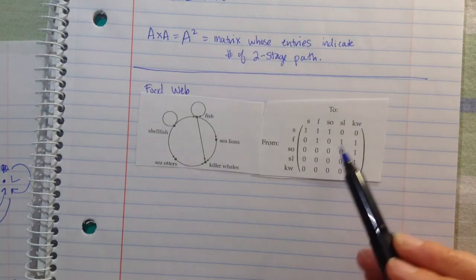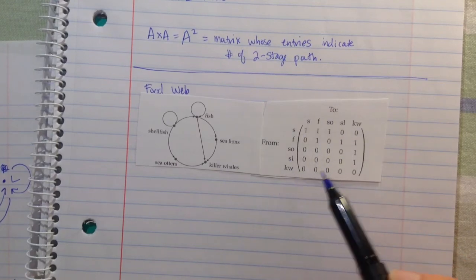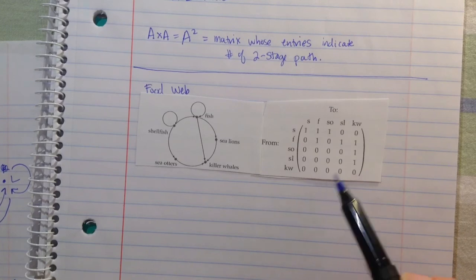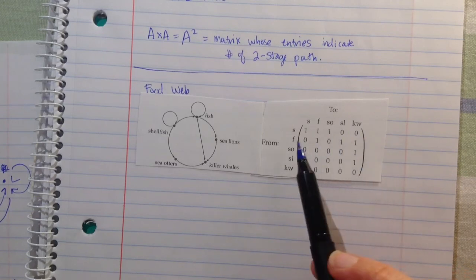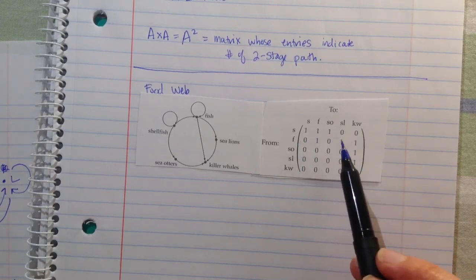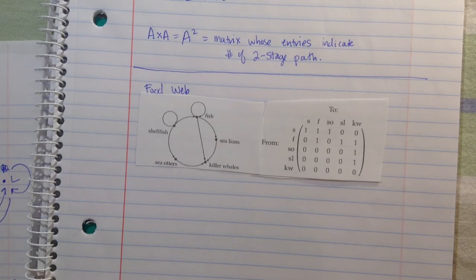So then what we might want to do is take this and find the square of that matrix to see the 2-stage paths. So we could see not just direct relationships, but 2 stages down the road. So if something happens to shellfish, directly it's going to affect sea otters, but that might have an effect on killer whales. And that's what's cool about using adjacency matrices.